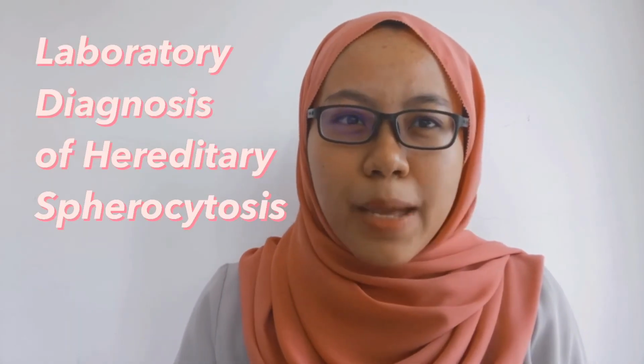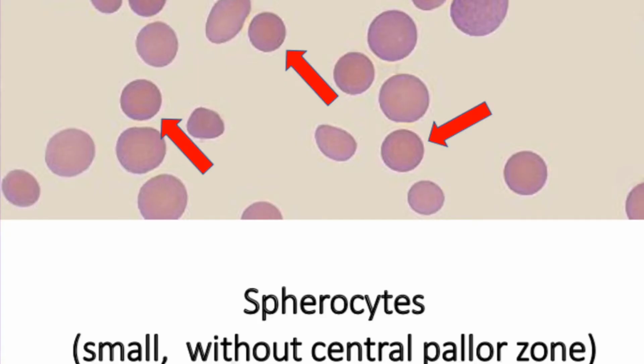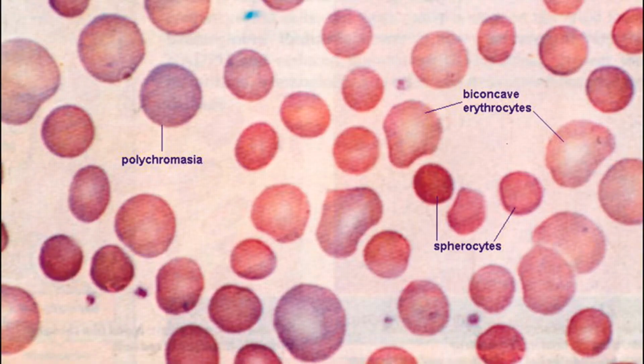So what is the lab diagnosis for hereditary spherocytosis? First is CBC, or should we call it FBC, which is full blood count. Second is PBF, peripheral blood film. This film shows that spherocytes are small and don't have a central pallor zone. In the film, you can also see polychromasia and biconcave erythrocytes.